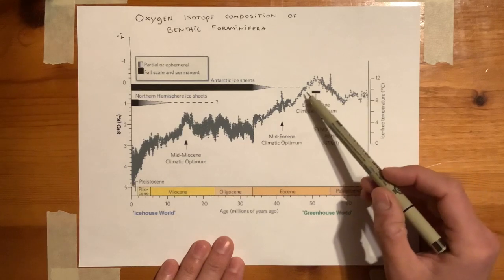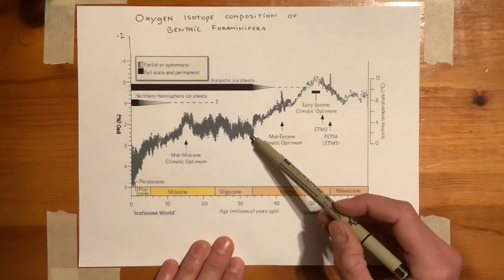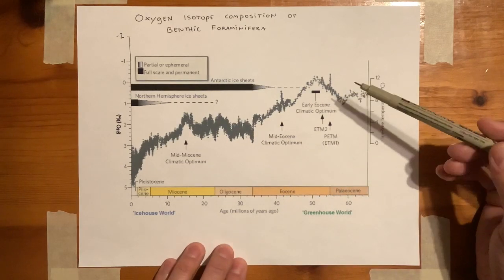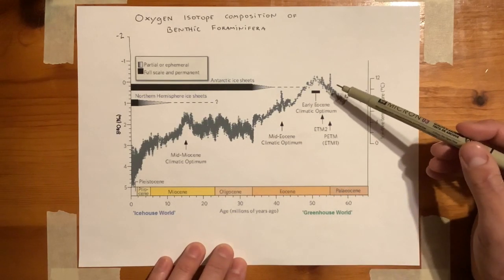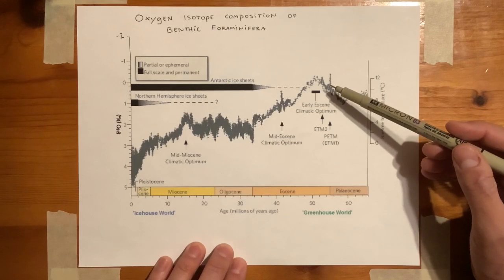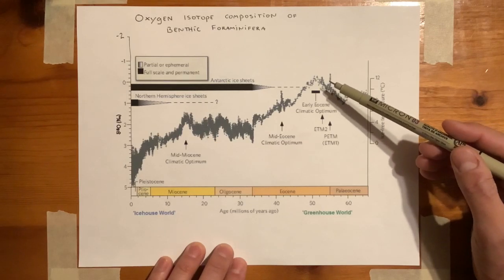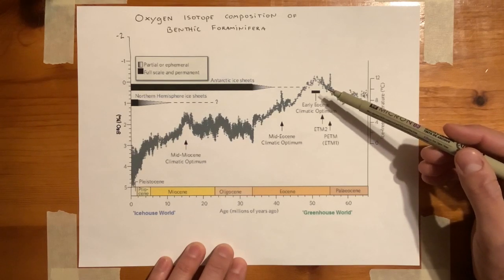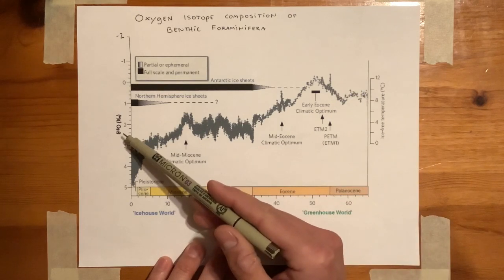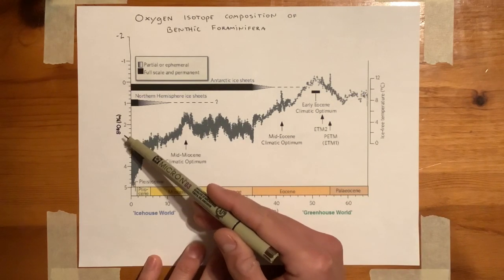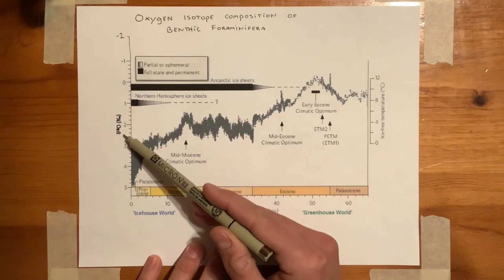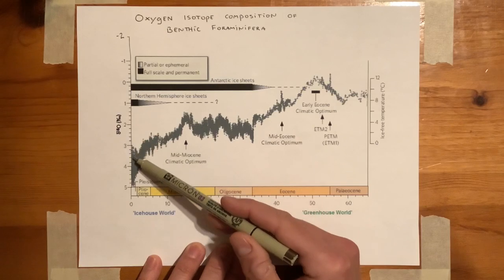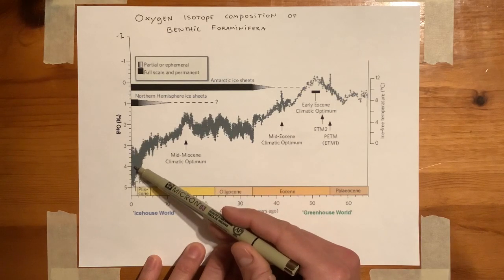So this whole curve is made up of thousands of individual benthic foram shells. Remember, the oxygen isotope composition of the benthic foram shells can tell us about the temperature of the water that they grew in. And we know that colder waters are going to make benthic foram shells that have a greater abundance of oxygen 18 relative to 16. And so that should lead to an increase in the delta 18O value, right? This is an increase in the abundance of oxygen 18 compared to 16.